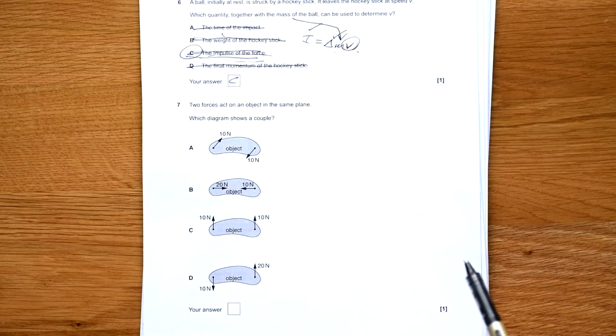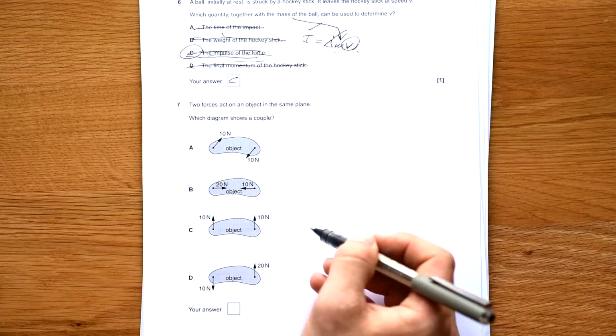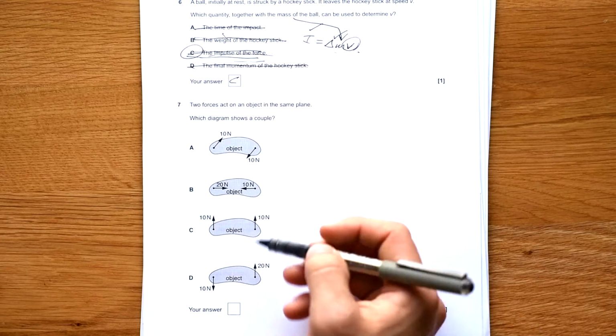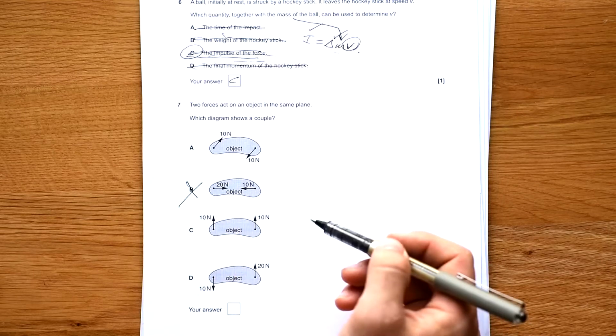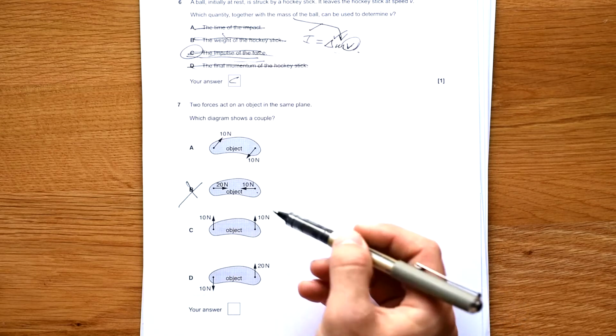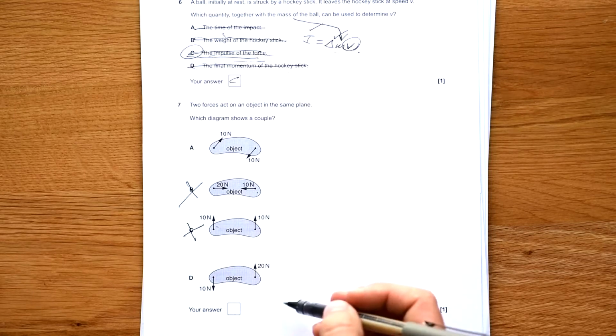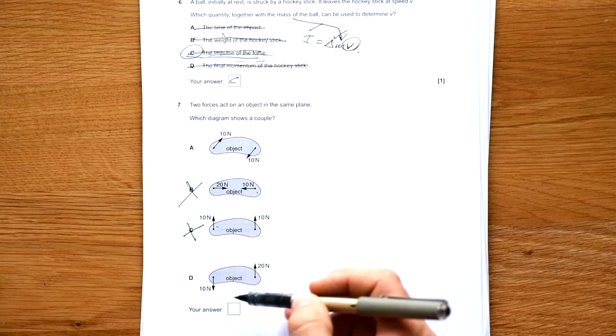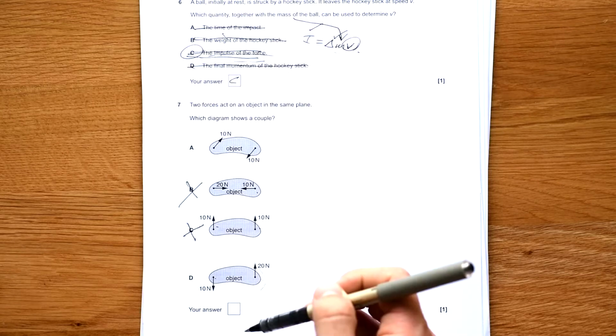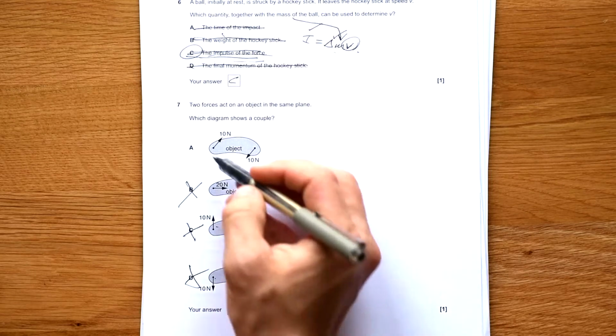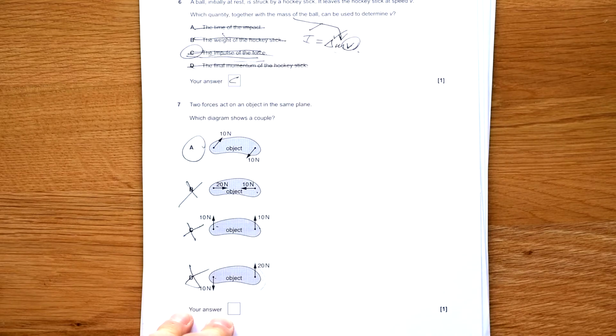7. Two forces act on an object in the same plane. Which diagram shows a couple? Well, we know that for a couple, clockwise or anti-clockwise, and they must be the same magnitude as well. So it can't be B, because that's not going to make it turn at all, because they're different forces. These two, no, it's just going to make it accelerate. It's not going to make it turn. D, again, forces are both going in the anti-clockwise direction, but they are different. It has to be A, even though they're pointing off at an angle.